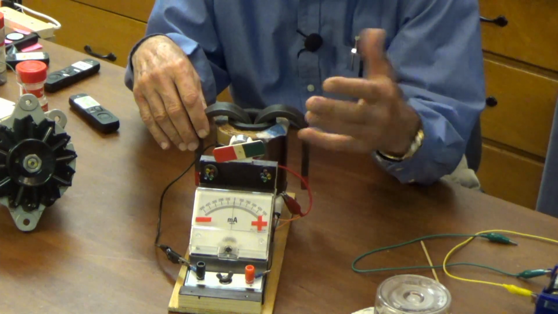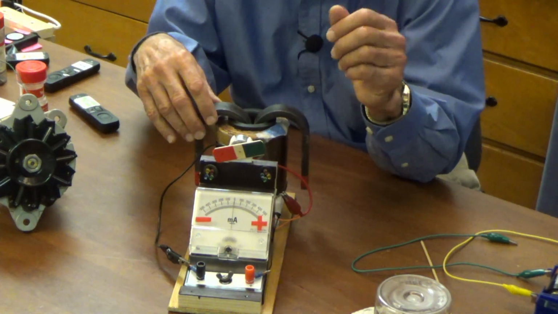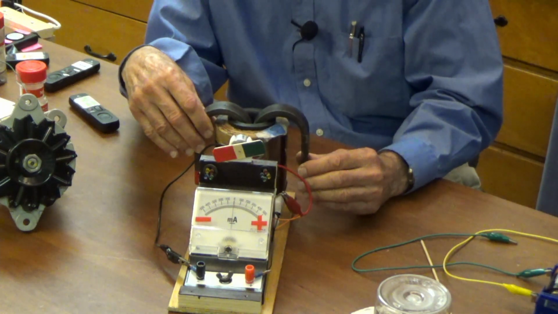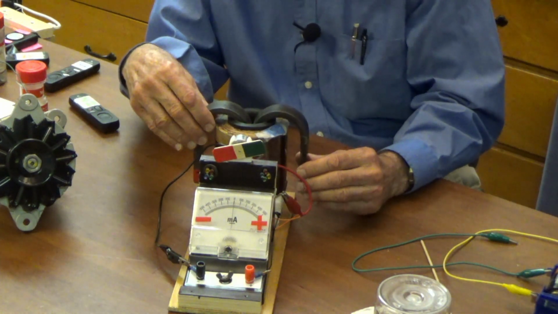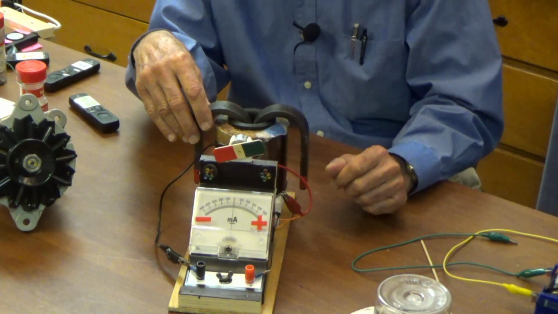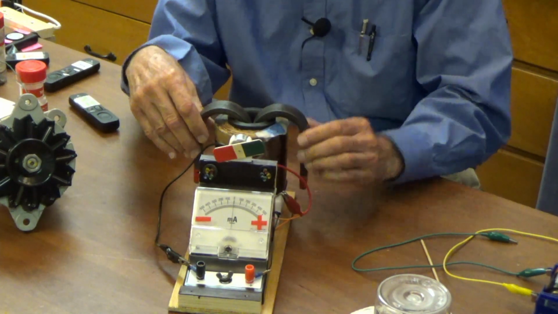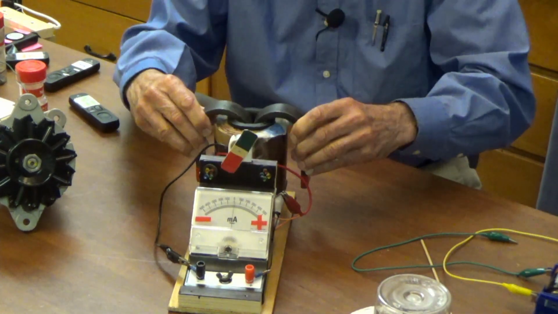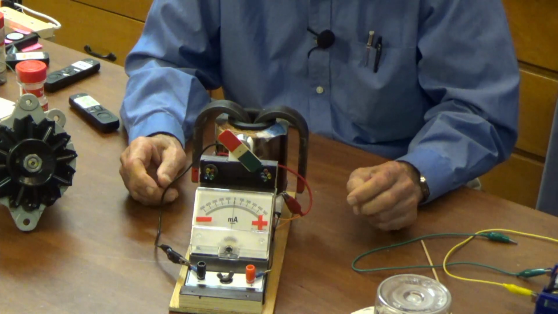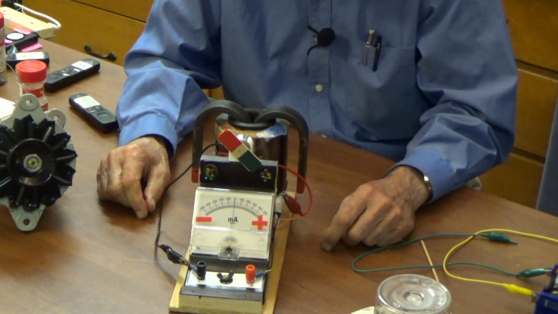To make that worthwhile, we need a strong magnetic field and multiple turns, typically, of the conductor. So I'm going to move this magnet, and I want you to watch the little paddle on the motor. Here is plus, minus, plus, minus, plus, minus. And that's all there is to alternating current.